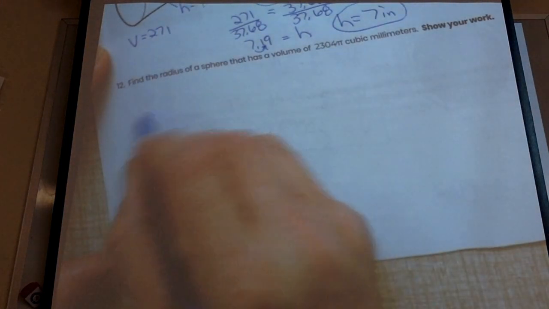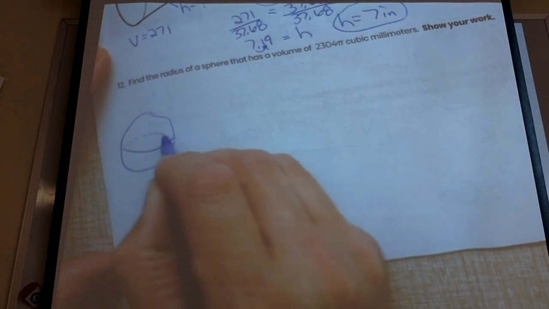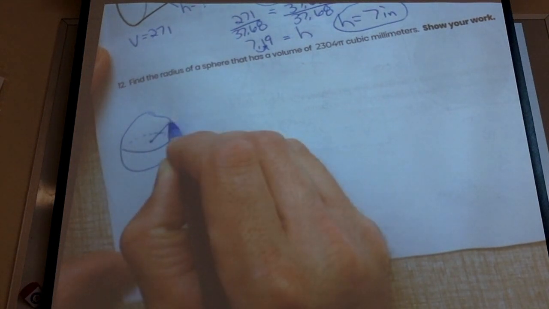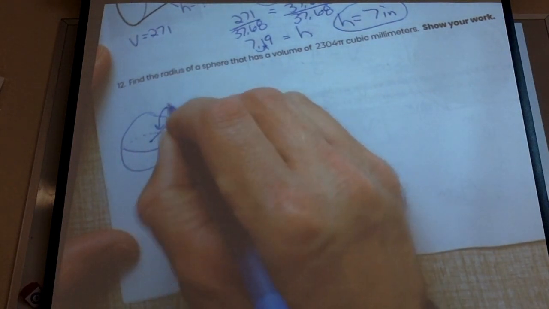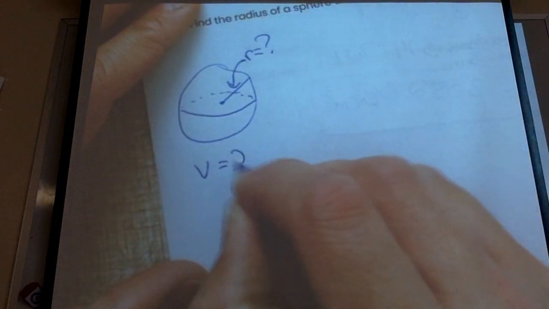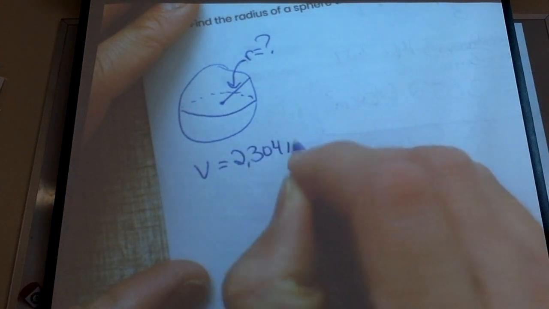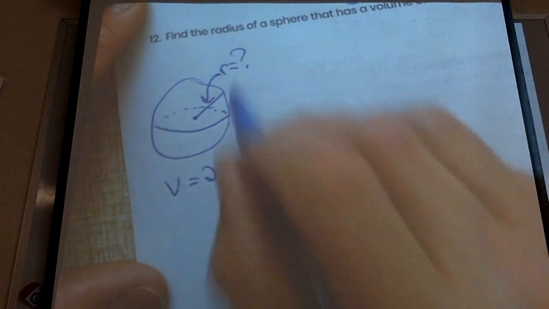So I want to draw a sphere here. I always encourage you to draw your shapes to help you along the way. We know we need to find our radius. We don't know that. Put a question mark. But we know our volume they gave us is 2,304 pi. So we're going to use that volume to help us find out what our radius is.